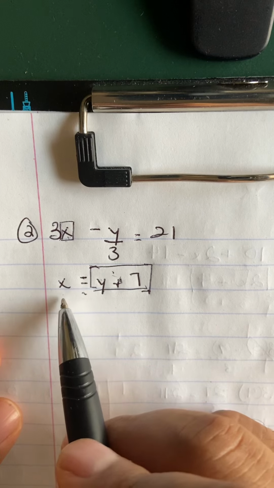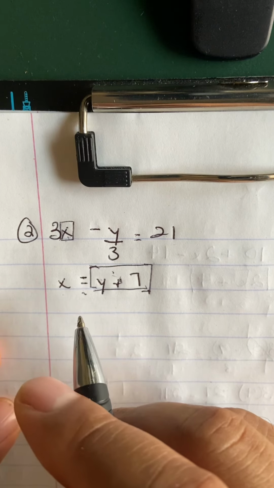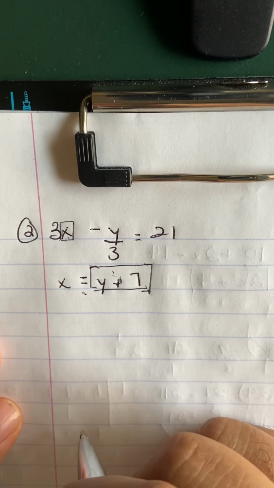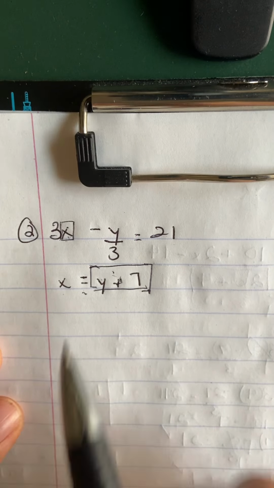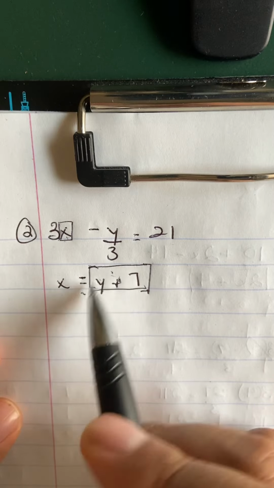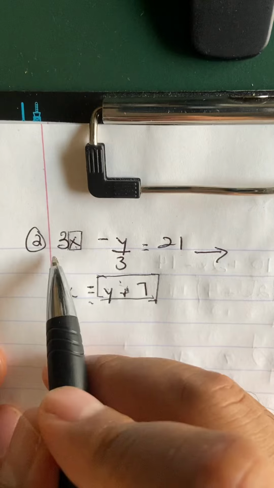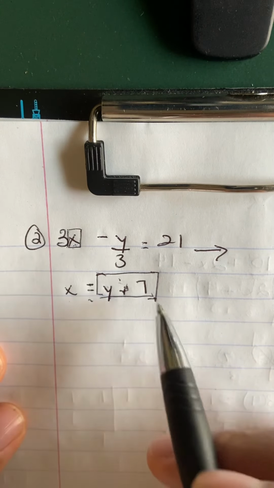It means that something is the same exact thing as something else, even if it doesn't look the same. Like 2 plus 2 is the same thing as 4, even though 2 and 2 and a plus sign are different from just writing a number 4. They represent the same value. So wherever I see an x, I can replace it with this expression, y plus 7. I'm going to rewrite this first equation, except I'm going to substitute the x with the y plus 7.